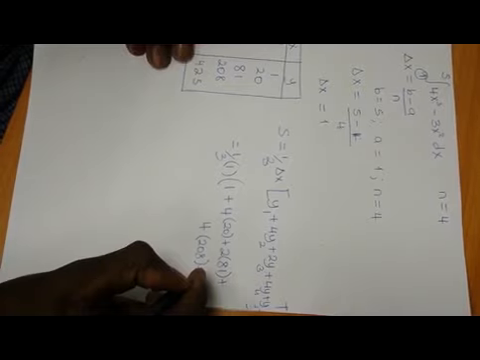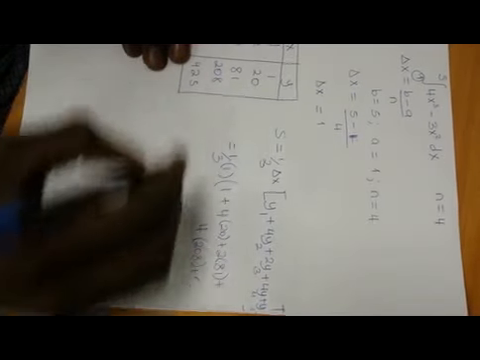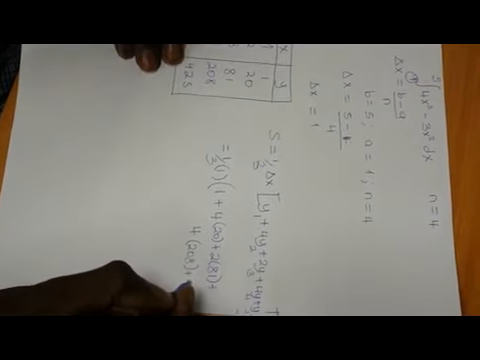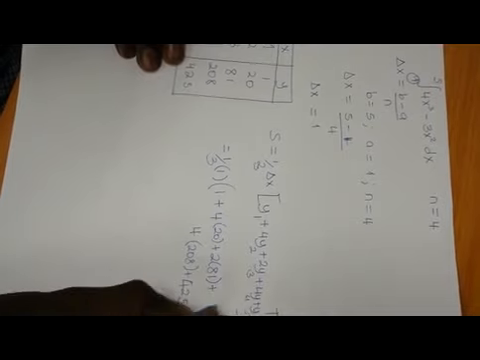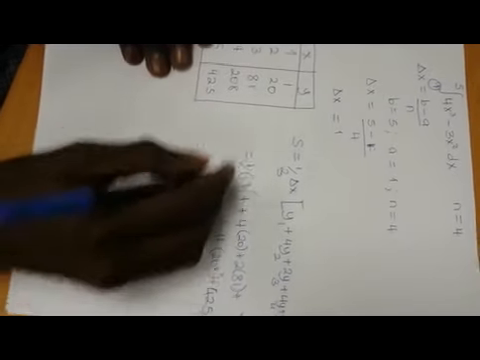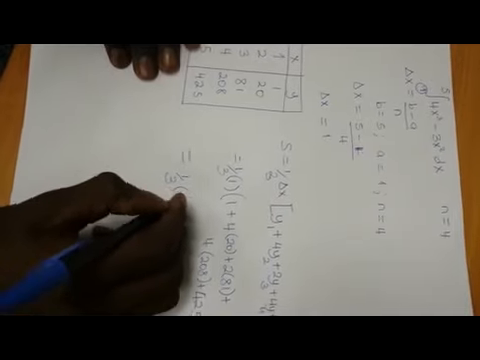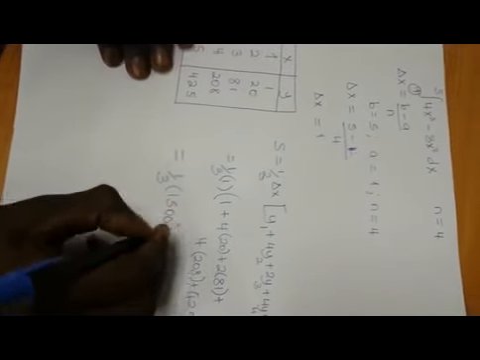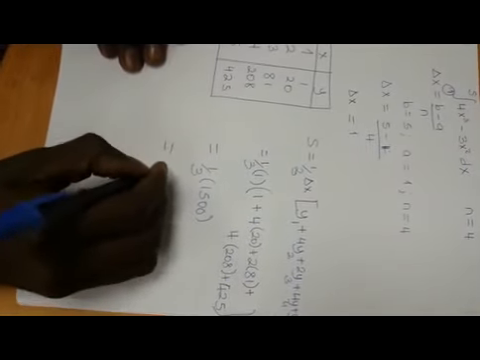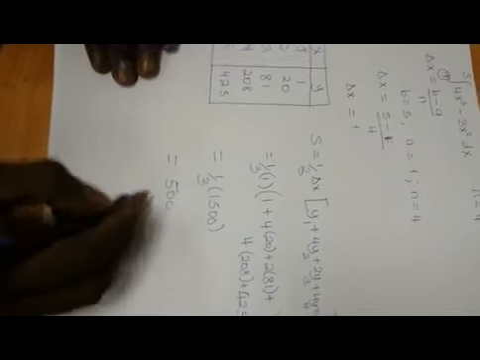Then our fifth y is 425. So when we simplify this, we are going to have a third into 1,500, and our final answer is going to be 500. So this is the approximate value of the integral that the question required us to find.